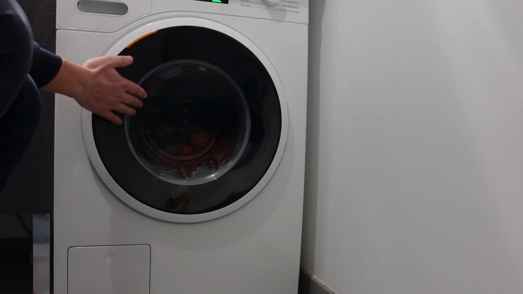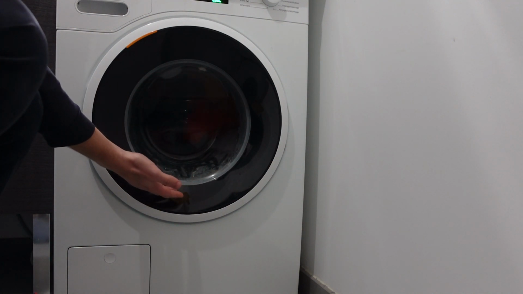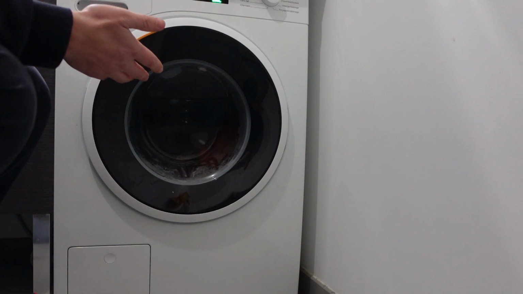Also, you want to make sure, sometimes when you put the clothes in it and then you close the door, some clothing flops out, and it blocks the door from closing properly, and then the lock can't engage properly.